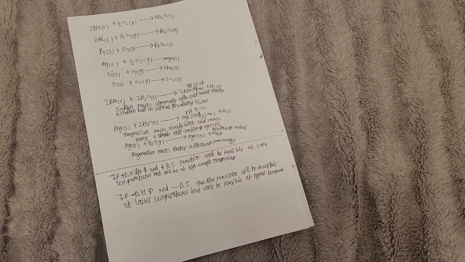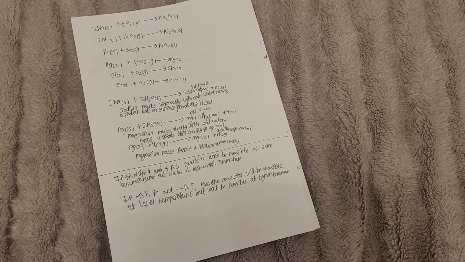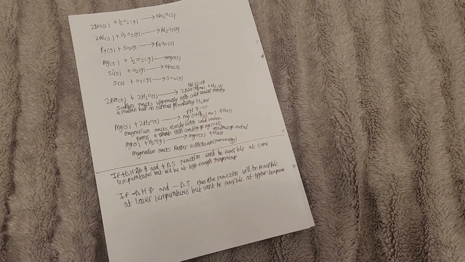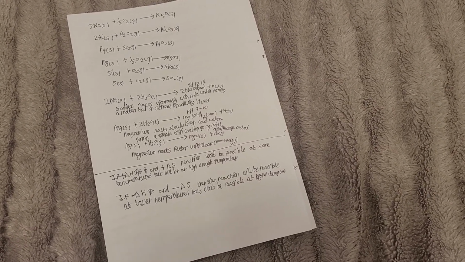If delta H and delta S are both negative, then the reaction will be feasible at lower temperatures but won't be feasible at higher temperatures.